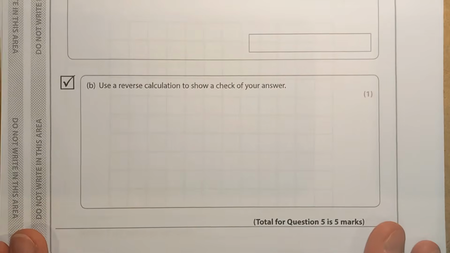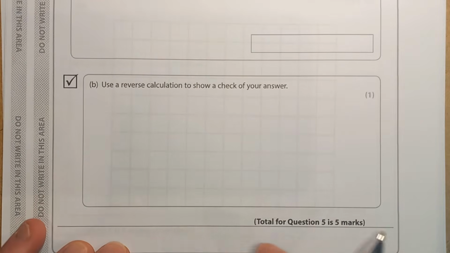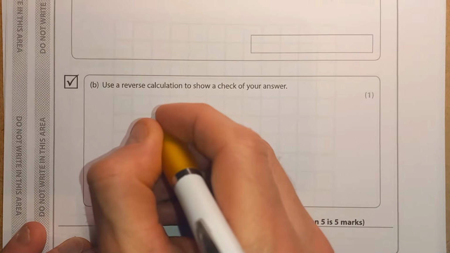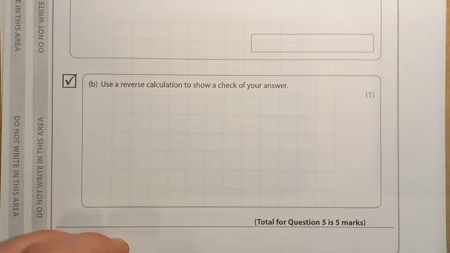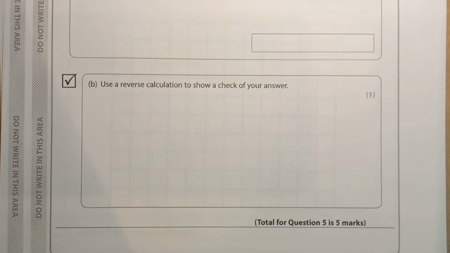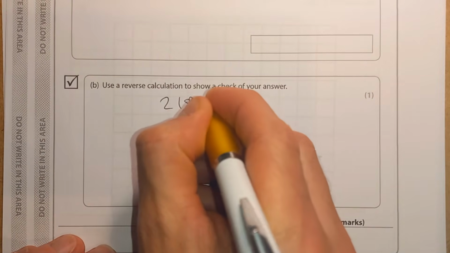Right, it looks like a blank page, but we have got part B to this question, which is use a reverse calculation to show a check of your answer. So we're going to do that last bit backwards. So we had, what did we have? Well, our final answer was £218.40.